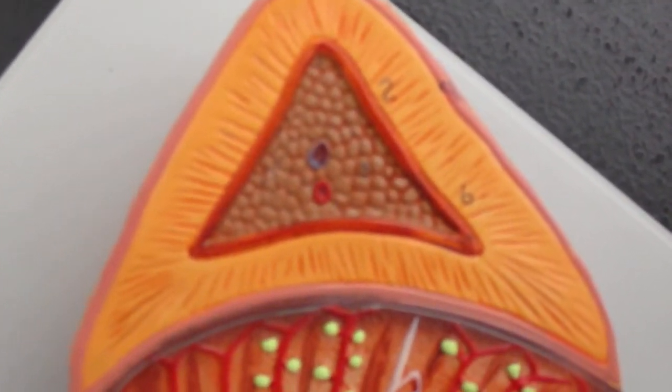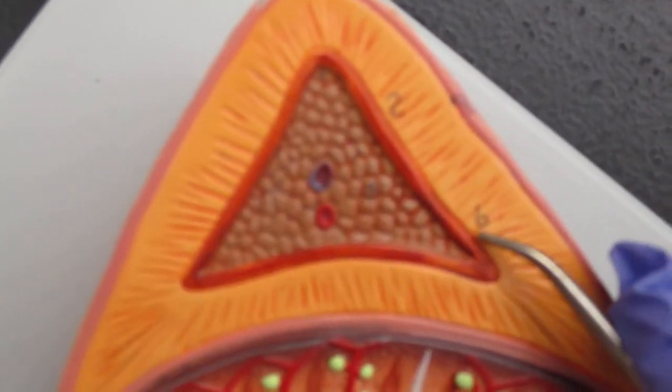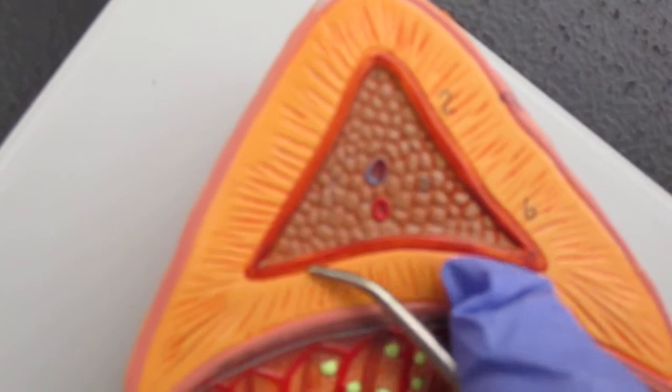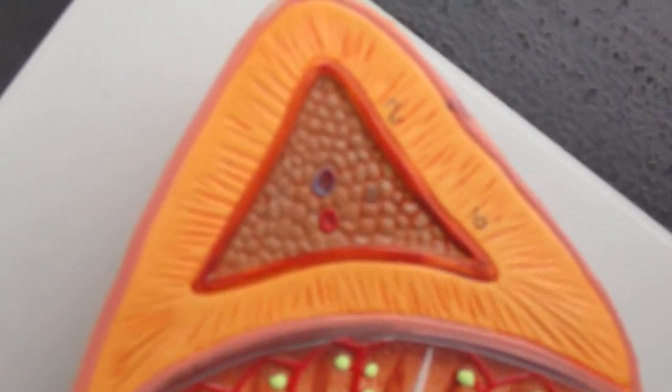Now, the reticularis is going to secrete the androgens right here. So the androgens. Reticularis secretes the androgens.